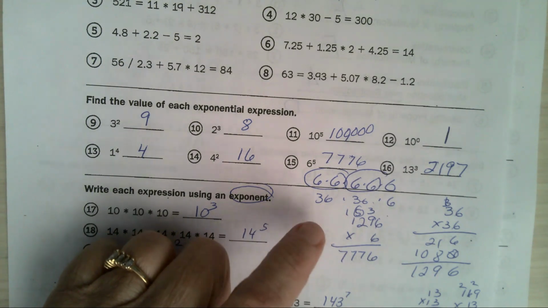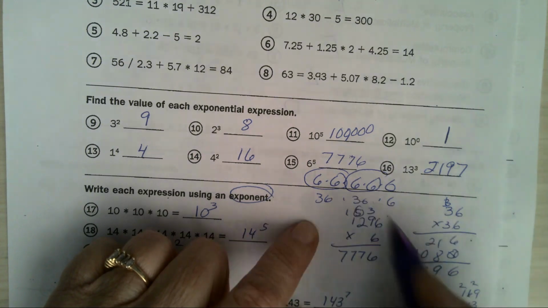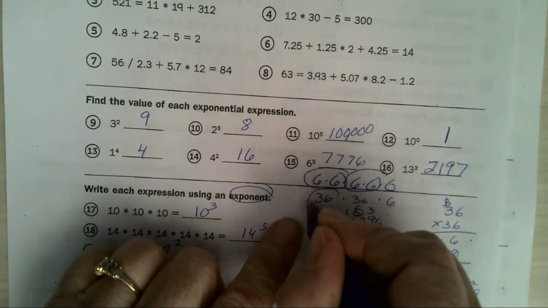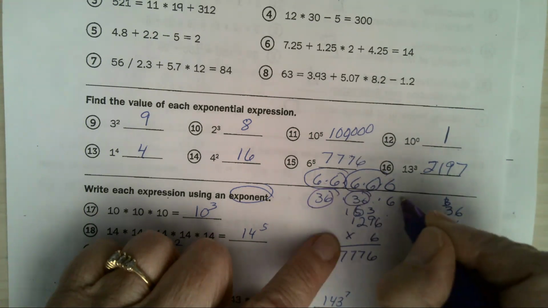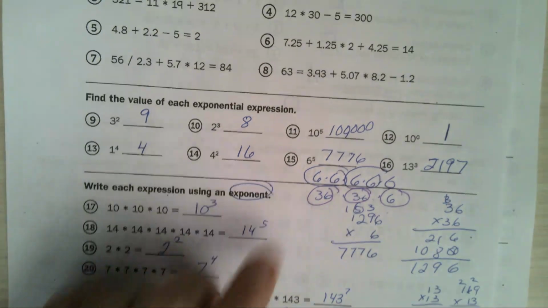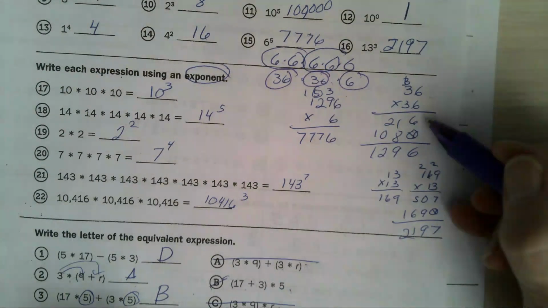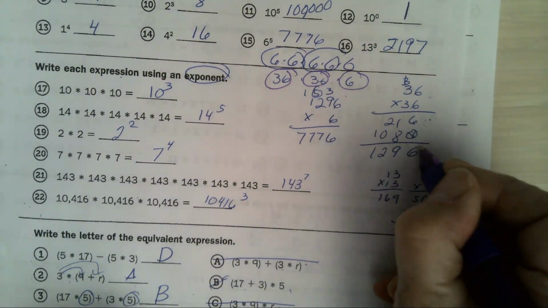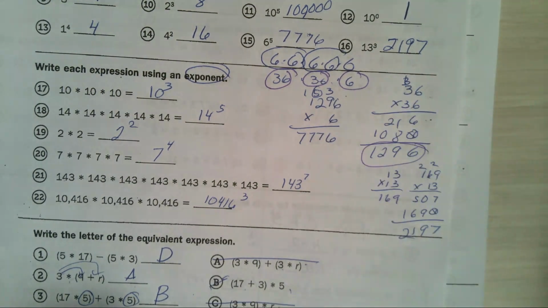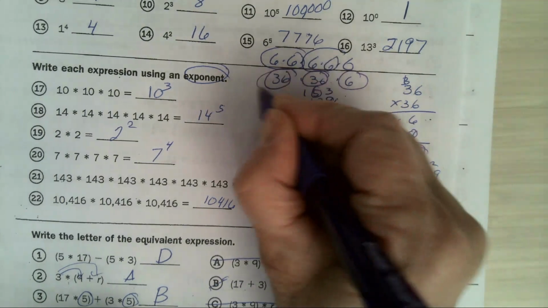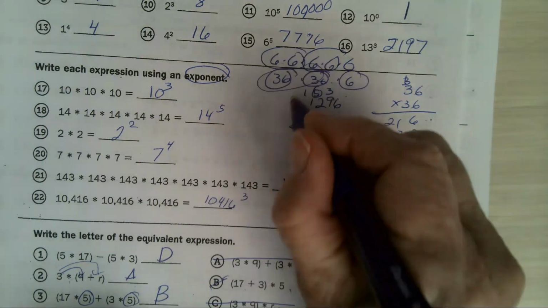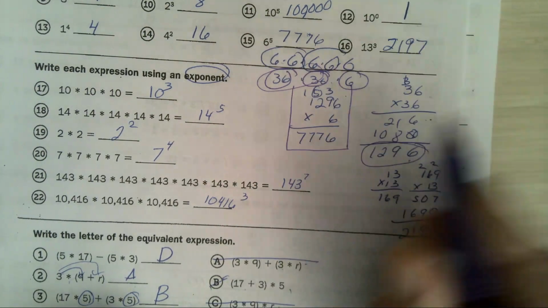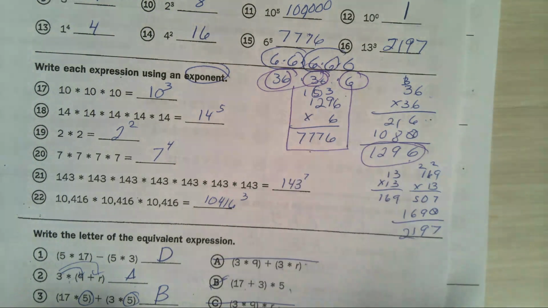This is how I did it. 6 times 6 is 36. 6 times 6 is 36, and then I multiply another 6. So, 36 times 36, 1,296. Then, I take 1,296 times 6, and that's how I get 7,776.